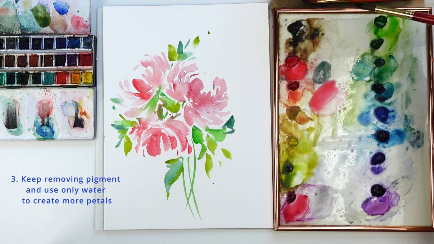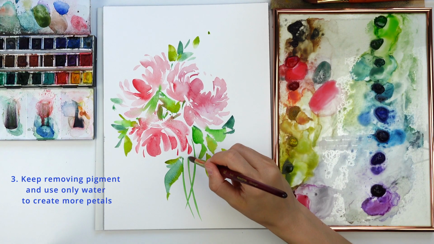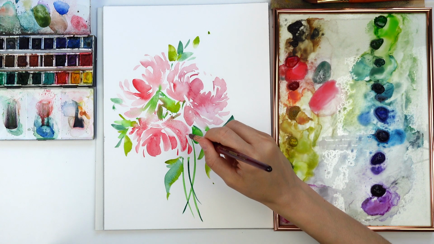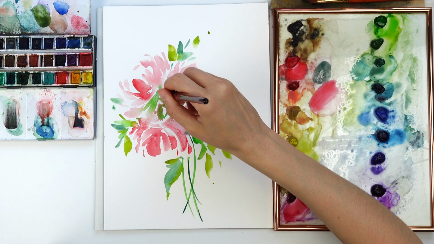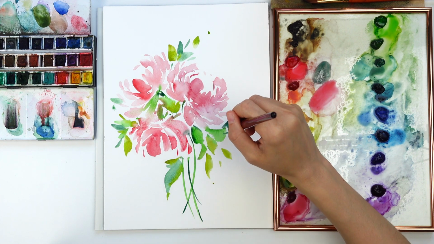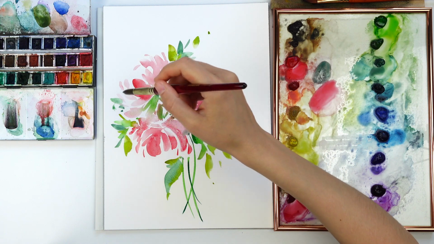Then keep removing your pigment on the brush and keep adding water to create lighter valued brush strokes that are the petals of your flowers. Of course, you can use the same approach not only for the petals of your flowers, but also for the leaves.